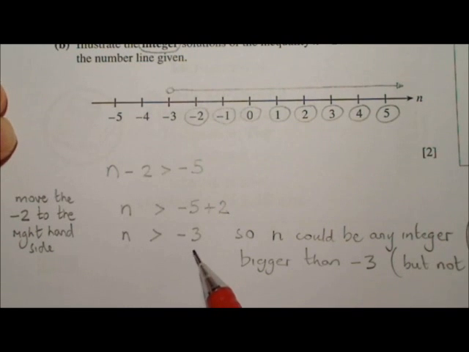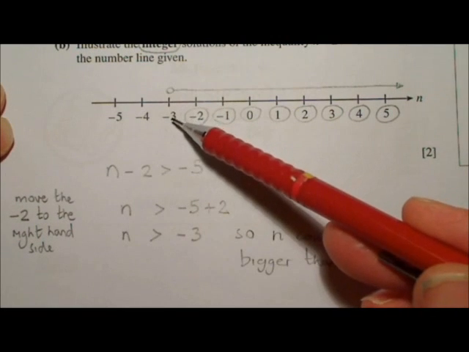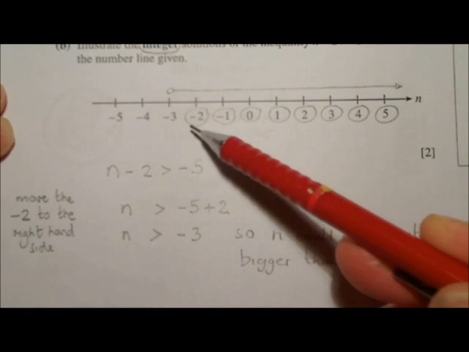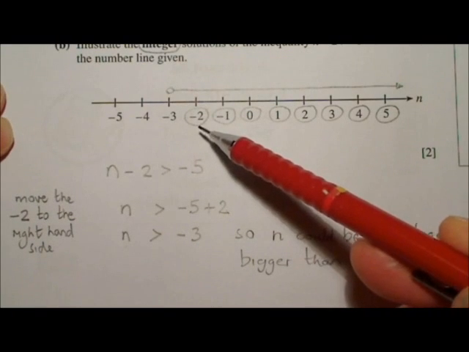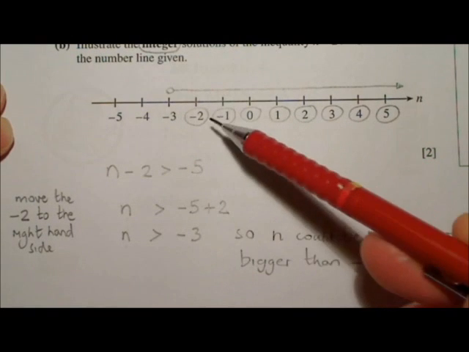So let's look at the number line and see what numbers n could be. We know it has to be greater than minus 3. So there's minus 3. Any of these numbers that are greater than minus 3 could be possible numbers that n could be.